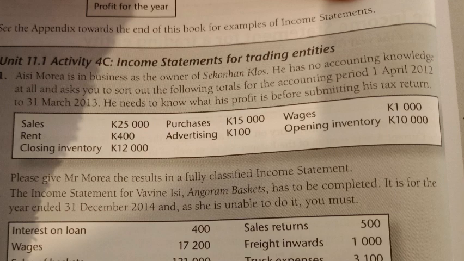He needs to know what his profit is before submitting his tax return. Sales 25,000, purchases 15,000, wages 1,000, rent 400, advertising 100, opening inventory 10,000, closing inventory 12,000. Please give Mr. Moria the results in a fully classified income statement.